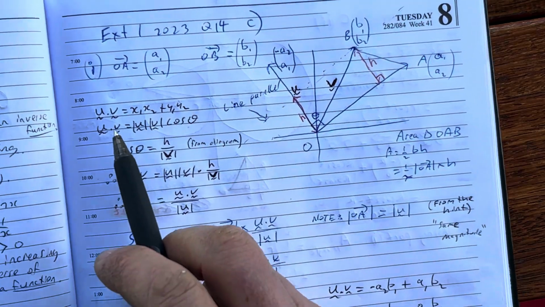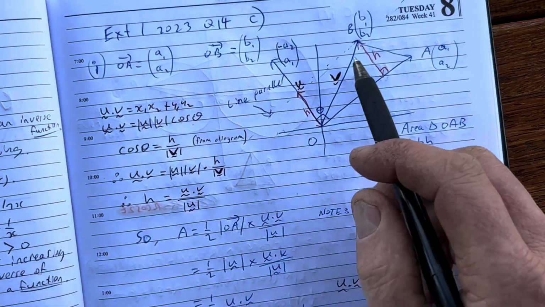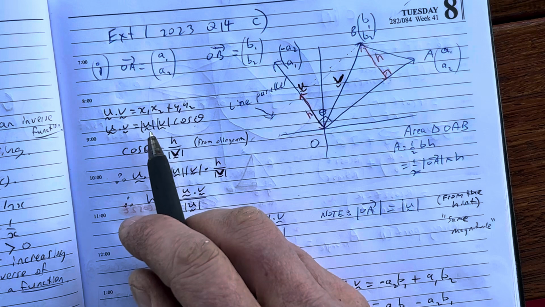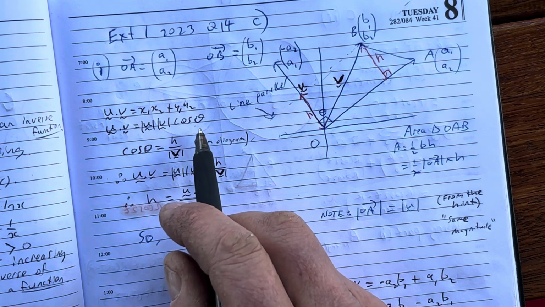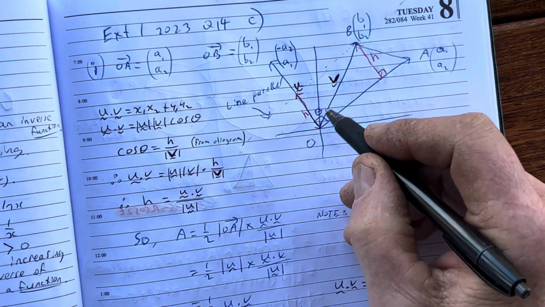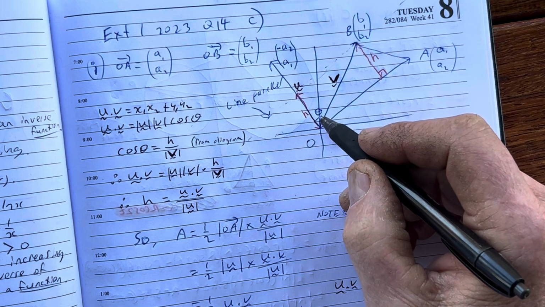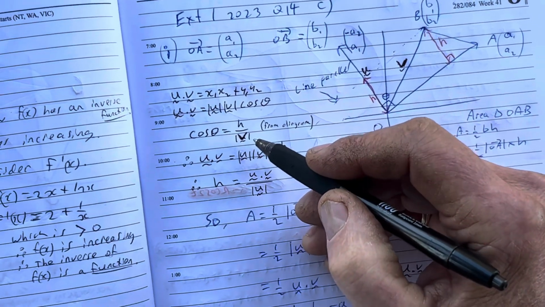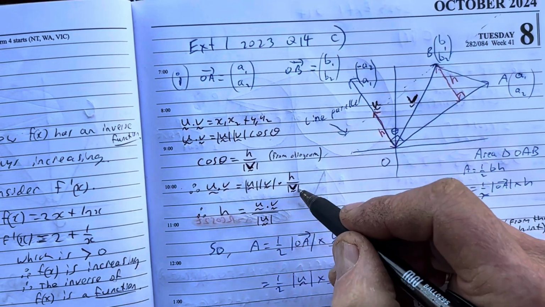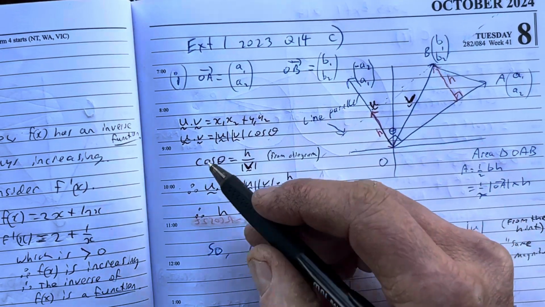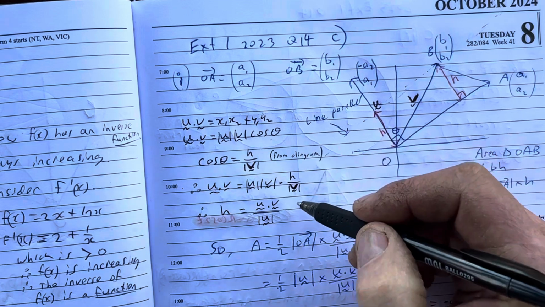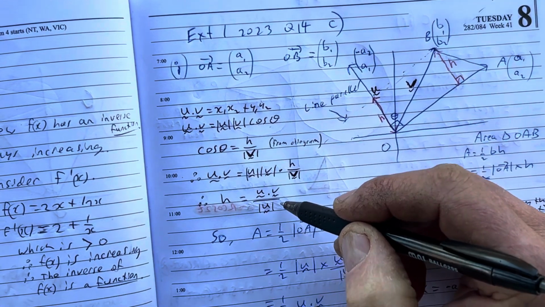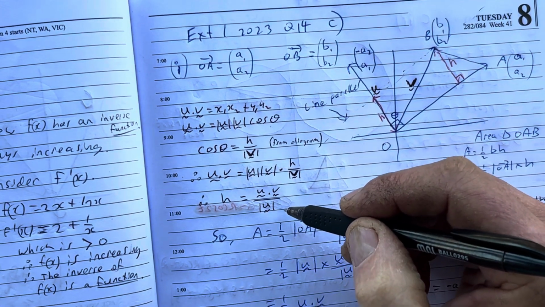We know that the dot product of U and V, I've called this one U and this one V, is the length of U times the length of V times cos theta. And because that's theta in between it, you can see that cos theta is H over the magnitude of V, which is what we have right here. And then you can make H the subject of that by putting the dot product back in. And H ends up being U dot V over the length of U.